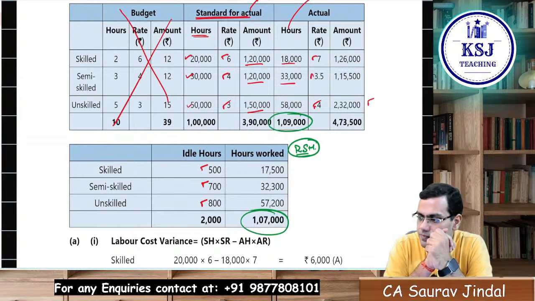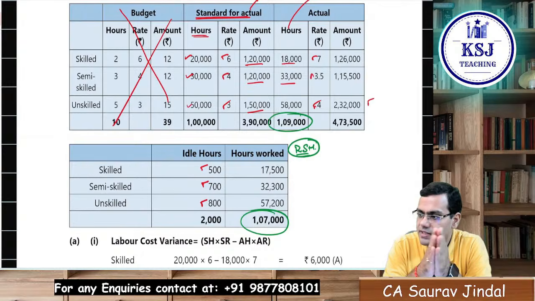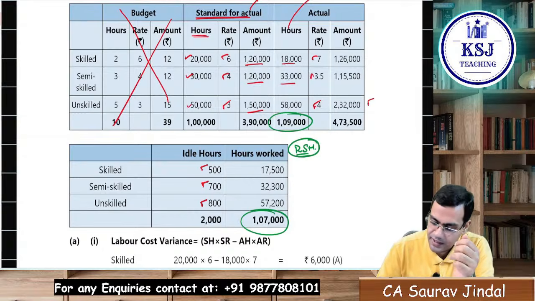Pritam says actual hours paid, but the rest are saying 1,07,000. Sir, 1,07,000 is absolutely correct, right? We should be taking 1,07,000.